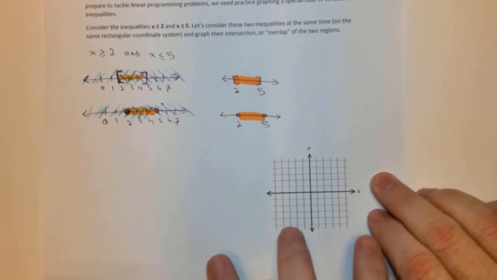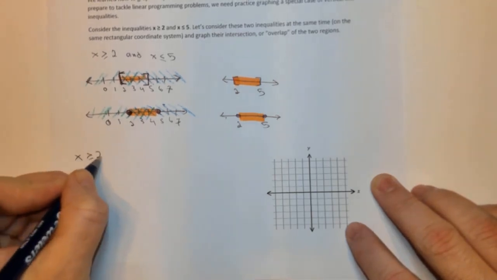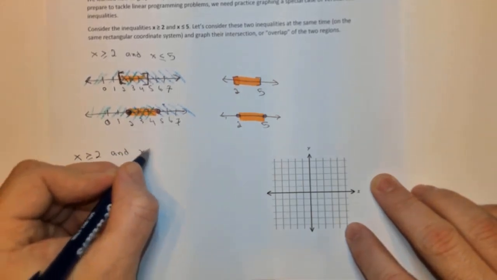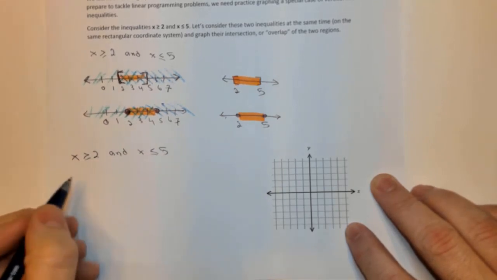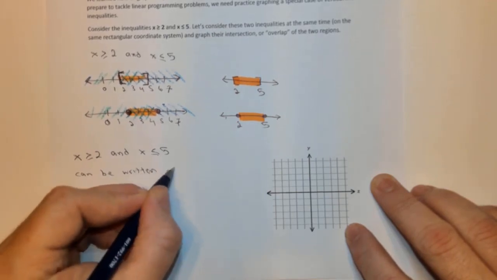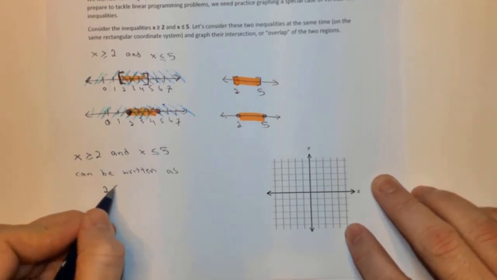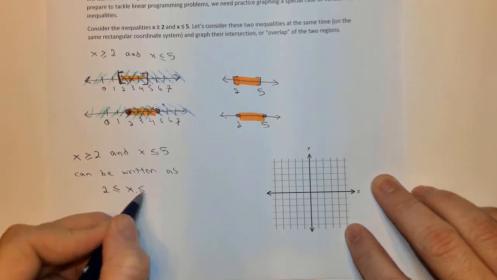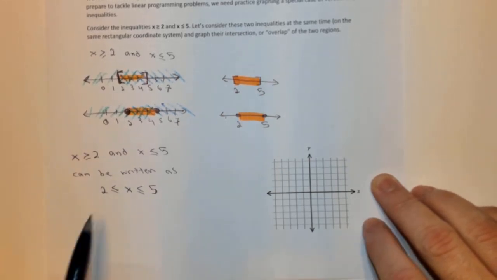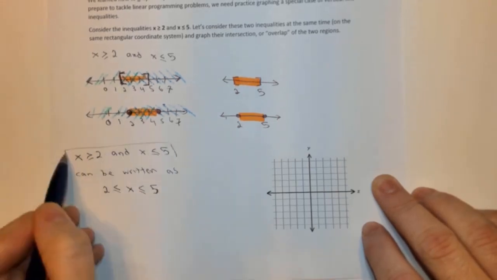It turns out, before I get to that, x is greater than or equal to 2 and x is less than or equal to 5 can be written as, and you may see this, 2 is less than or equal to x is less than or equal to 5. This is called an AND inequality, a 3-part inequality, because it's this and this at the same time.